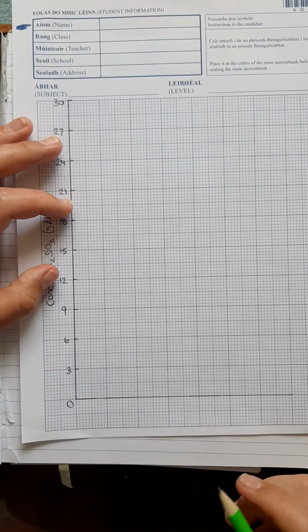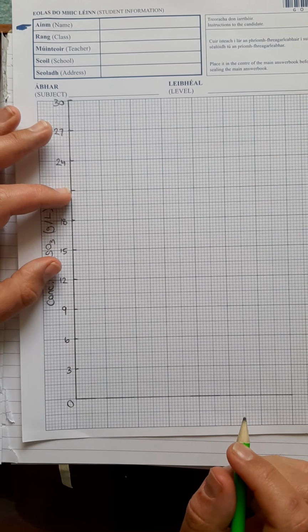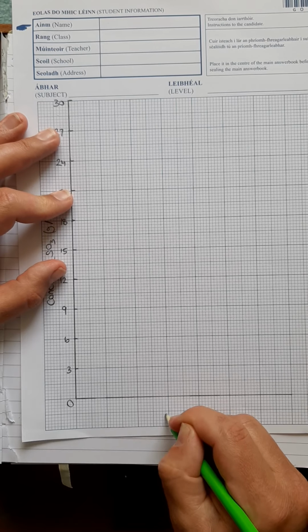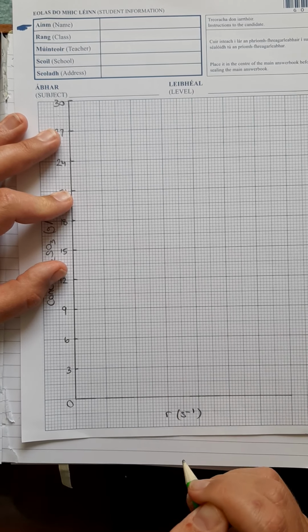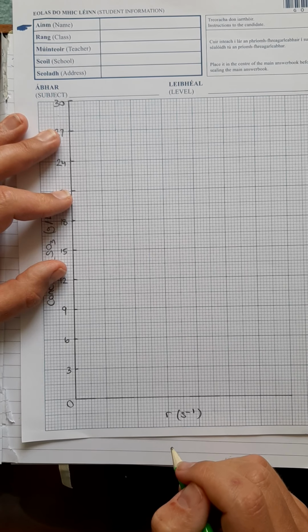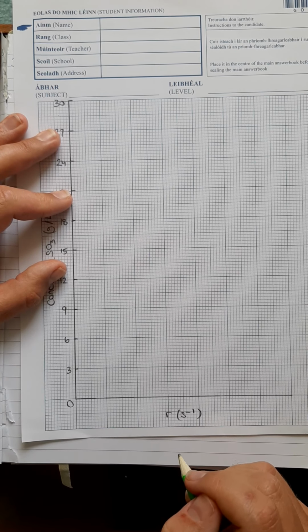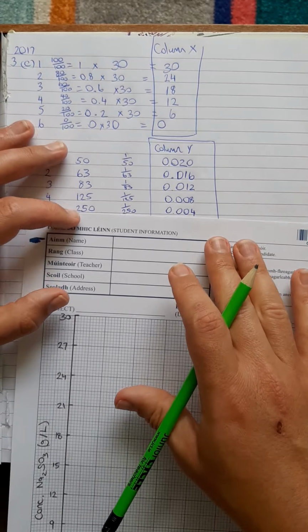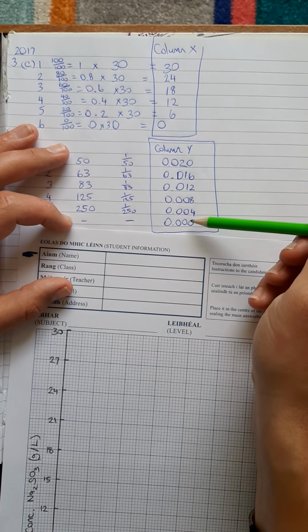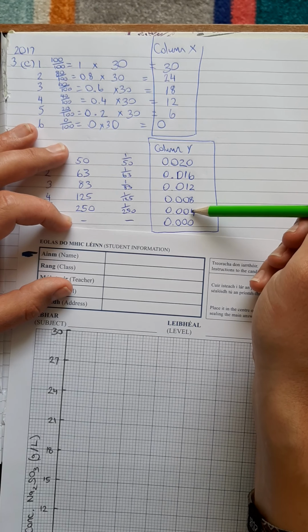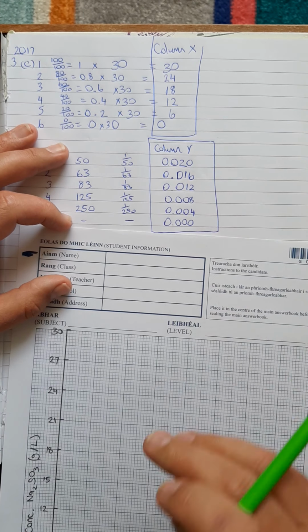Okay, and then along the bottom we're going to go with column Y, which is the rate in s^-1. If you see here, we're going up in fours. It's pretty steady, going from 0, 4, 8, 12, 16, 20.